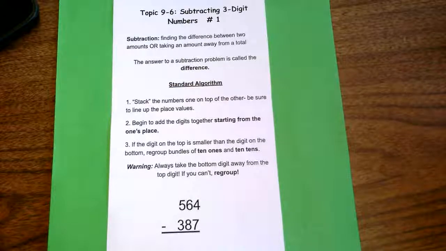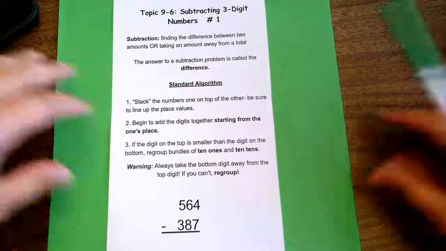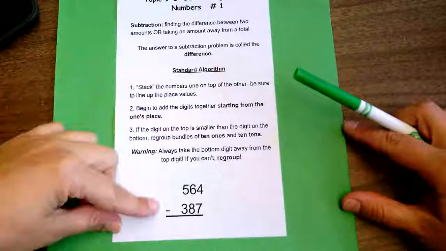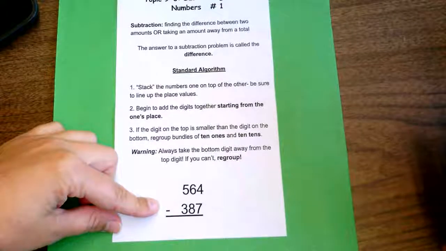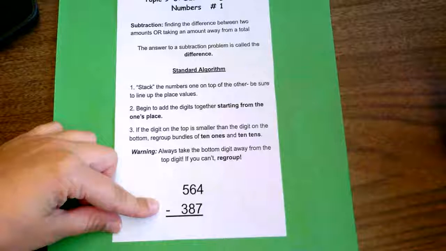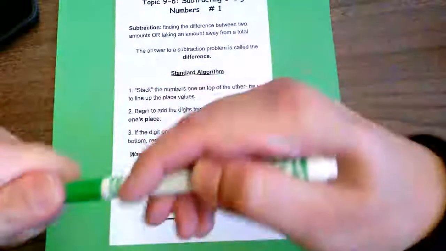So just like with the standard algorithm for addition, we always want to stack the numbers one on top of the other. And again, be sure to line up your place values. So in this case, I have this one already stacked, but if they're ever not stacked, you do need to stack them. And in subtraction, order matters.